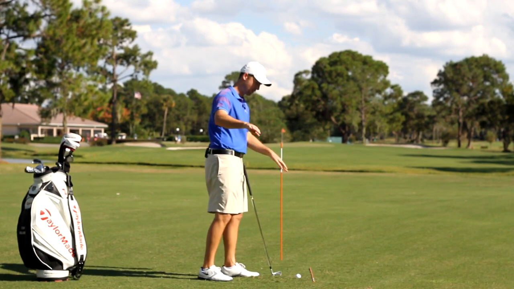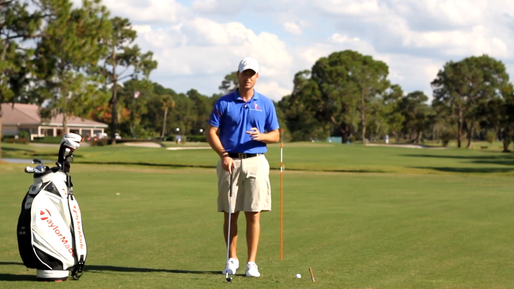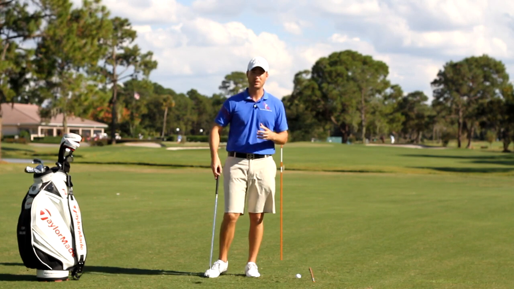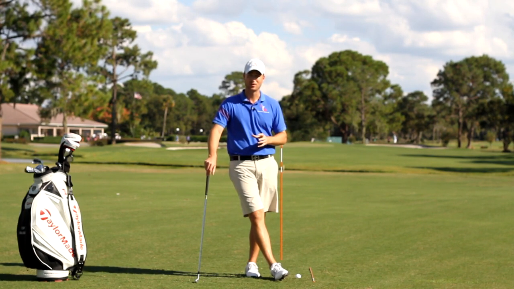So since it's on that arc, it's going to be going slightly to the left. So if you're looking at your divots, you want a nice square looking divot that's pointed just a few degrees to the left of your target. And that's how you know your path is zeroed out.